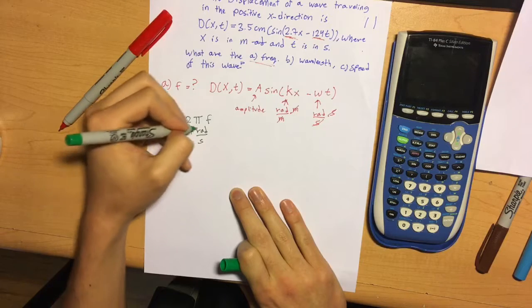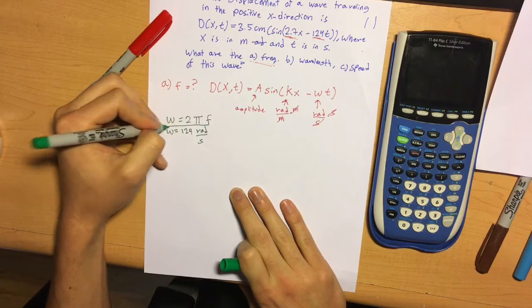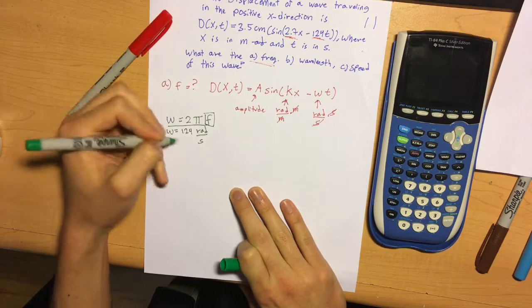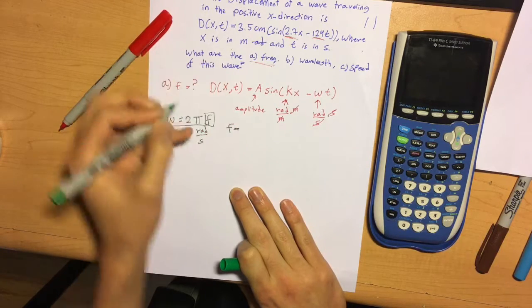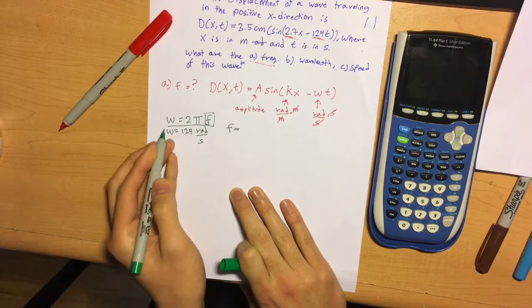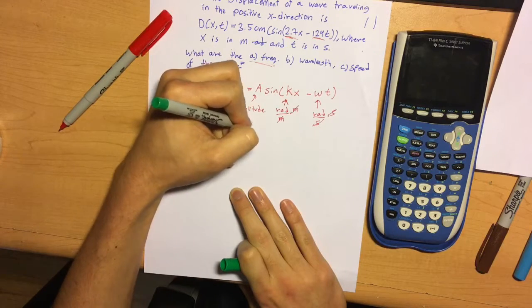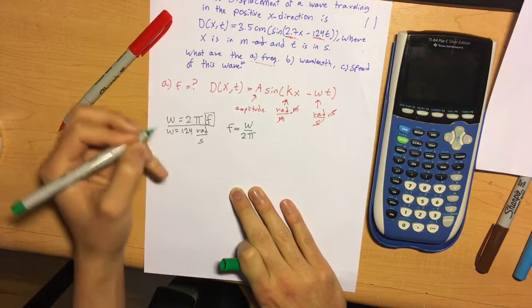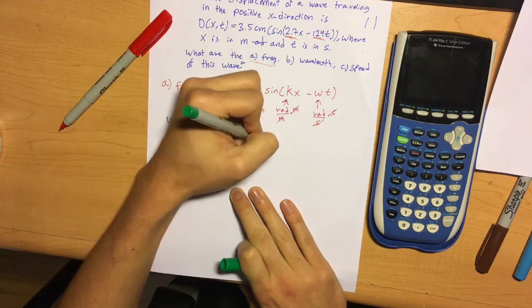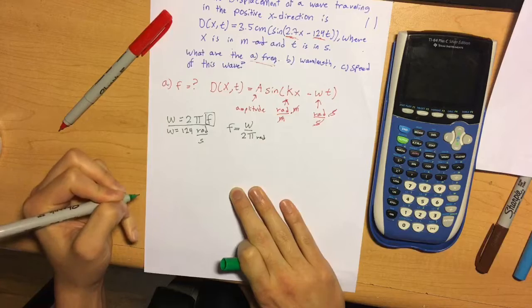So taking this equation and solving it for f, frequency is equal to omega divided by 2 pi. And 2 pi is in radians.